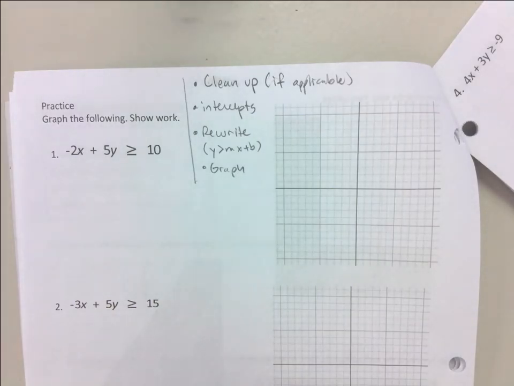Check if there's a special case. Is it a horizontal line? If it's only y, guys, it's going to be a horizontal line. If it's only x, it's going to be a vertical line. No need for intercepts. It's actually much easier if you recognize that. Okay. I'll let you work.